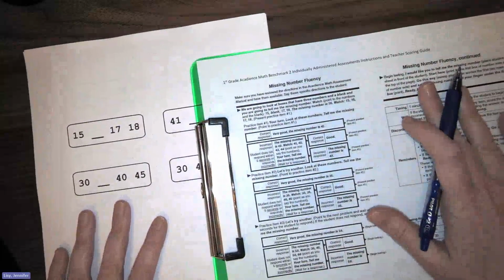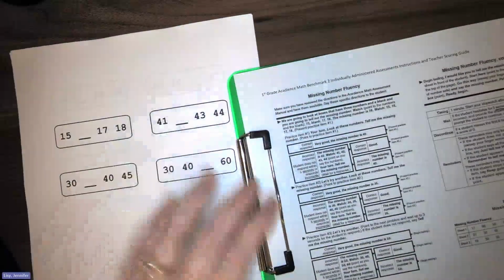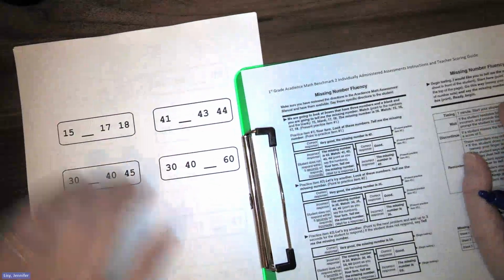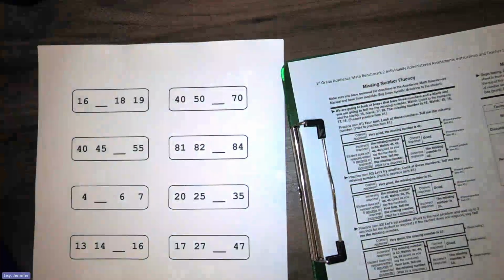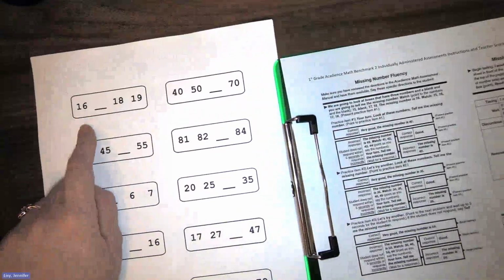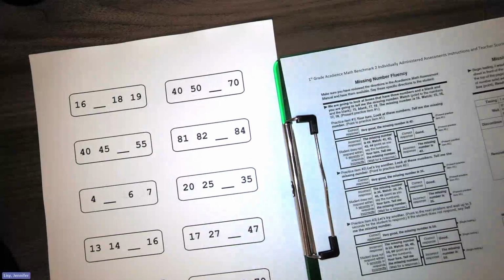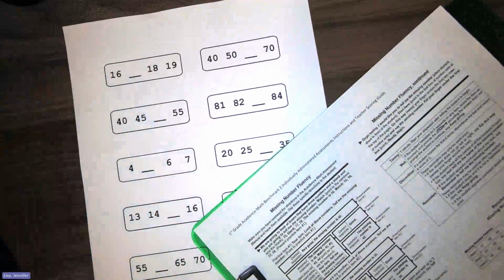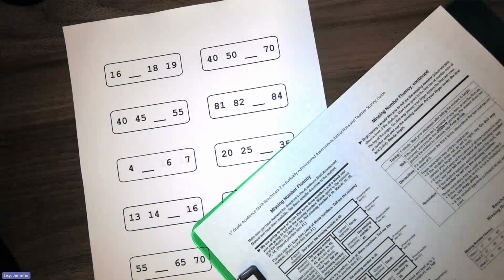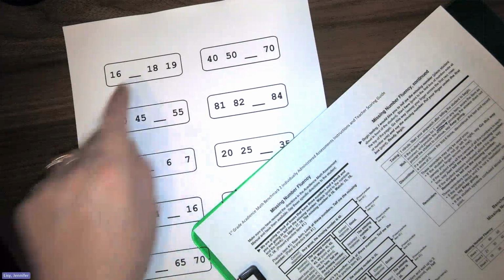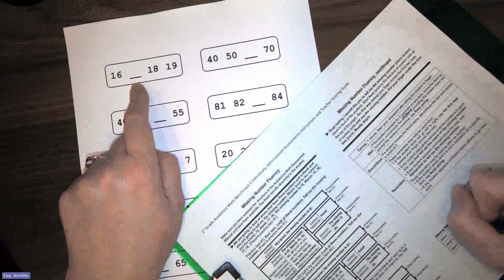So you're going to read the top of the page to start the administration process. I would like you to tell me the missing number. You're going to give them the next page. Start here and go this way. And say the missing number. Put your finger under the first box. Ready? Begin. Again, you're going to wait 3 seconds. If the child doesn't say anything, you can say, tell me the missing number. If after 5 seconds they still haven't said anything, you would say 17 and mark it with a slash.